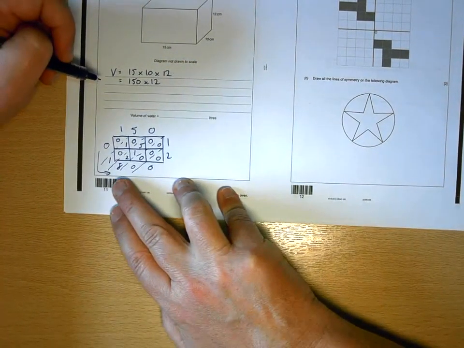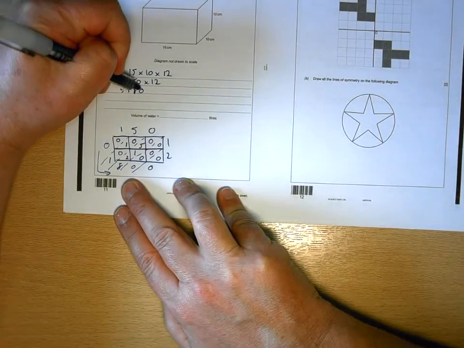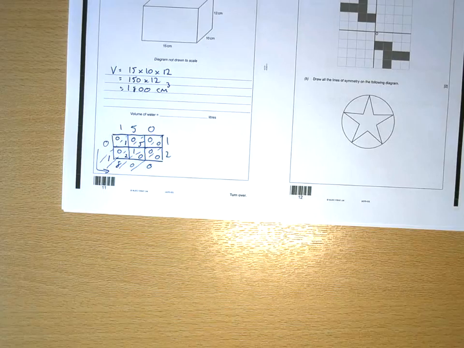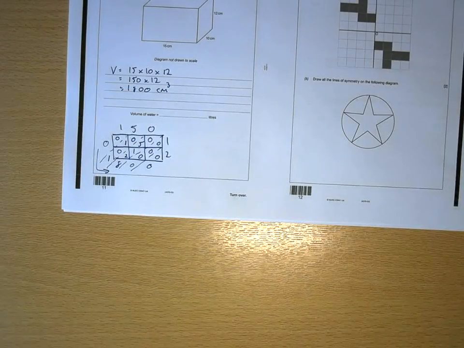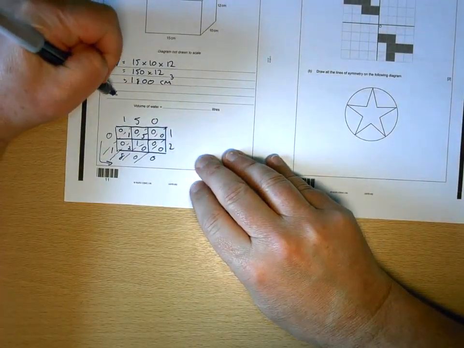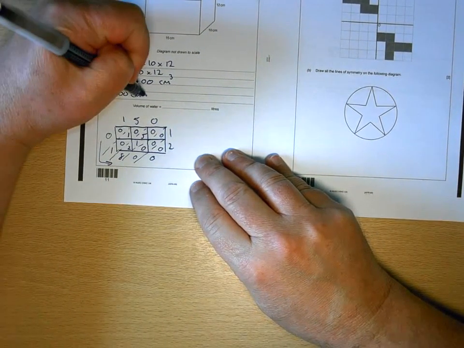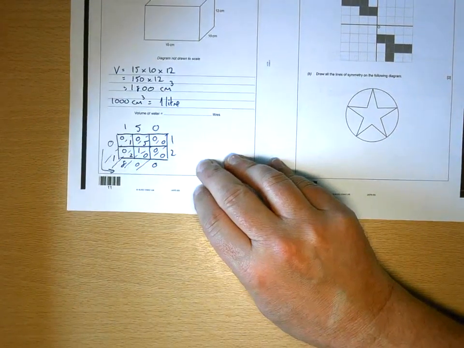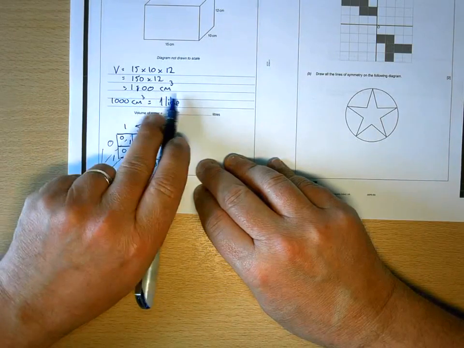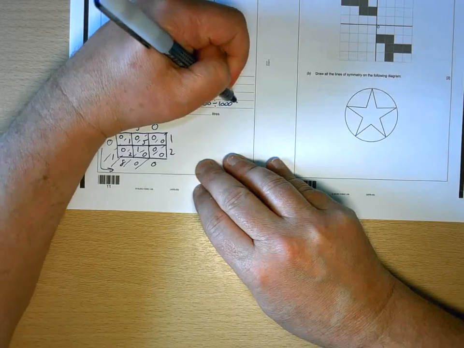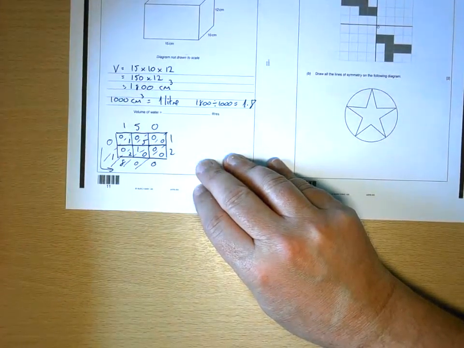So it's going to be 1800 centimeters cubed. Now you need to know that 1000 centimeters cubed is 1 litre. So to turn that into litres, you've got to divide by 1000, and that is 1.8. So it's 1.8 litres.